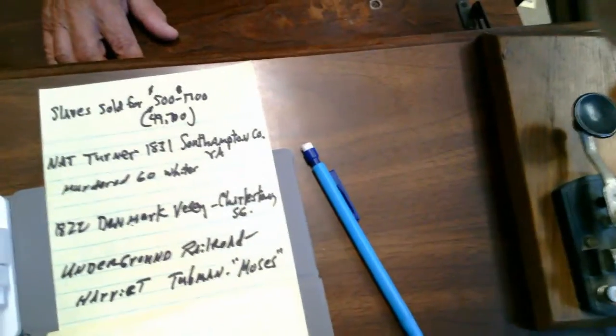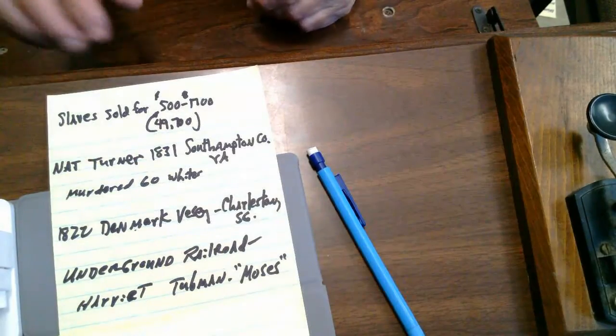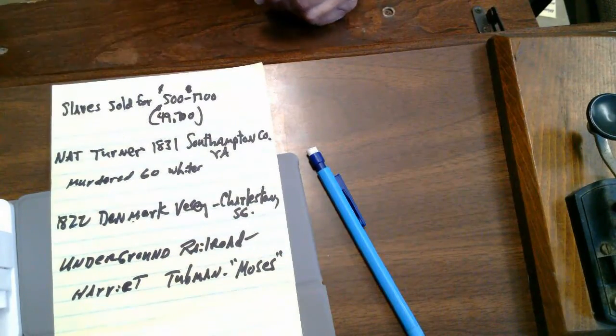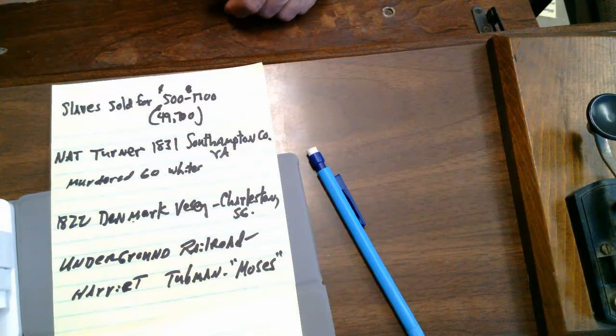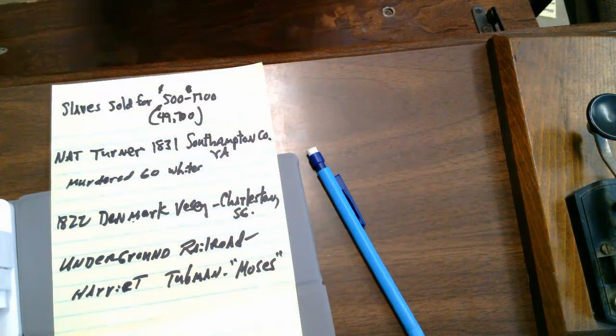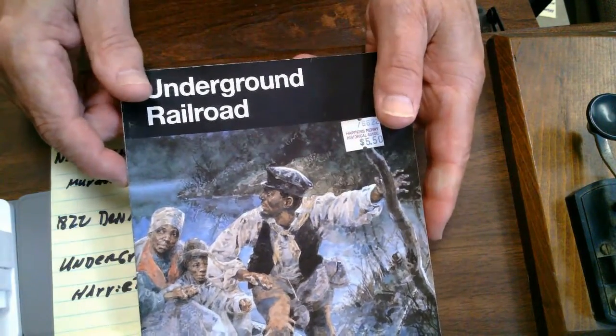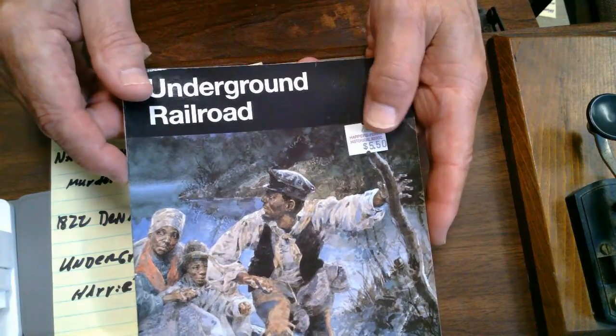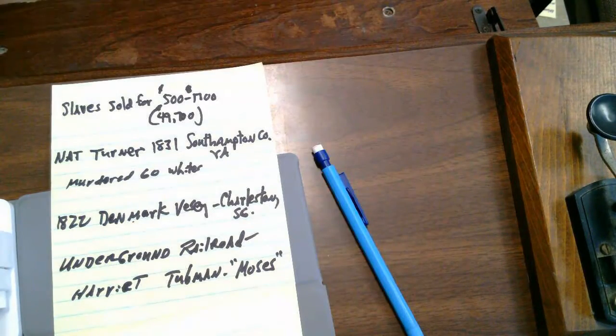But often we make use of such things, and particularly if you were in Virginia or Maryland, the Underground Railroad. The Underground Railroad, such as what Harriet Tubman is associated with. Good book associated with this, The Underground Railroad. And if you were here, you could thumb through that book.